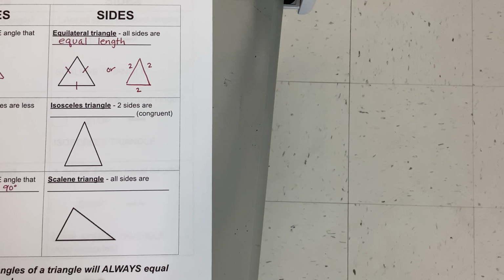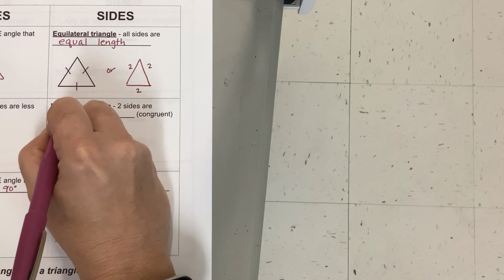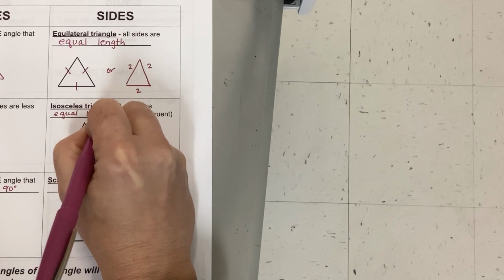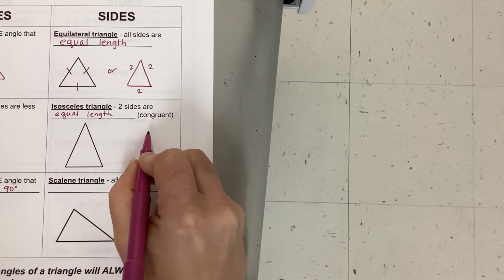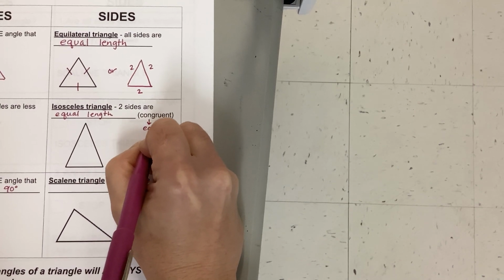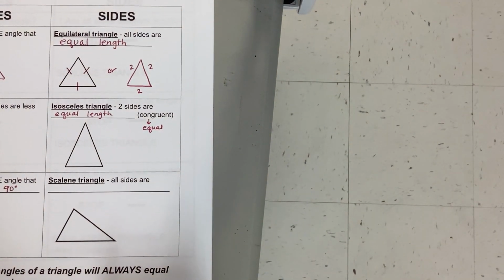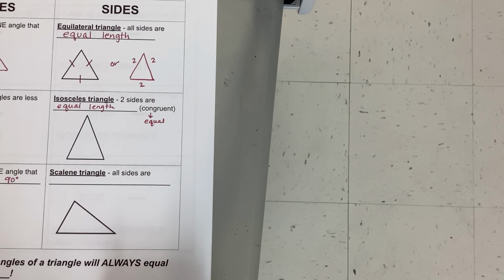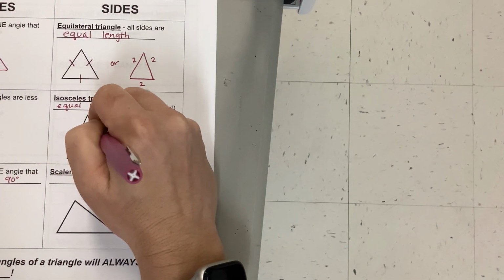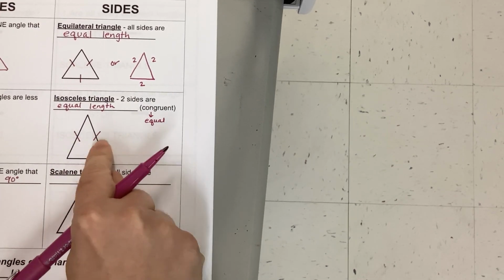Okay, an isosceles triangle means that at least 2 of the sides are equal length, or congruent. Congruent is another word for equal. And again, this might be indicated with the hash marks, showing 1 and 1 here means those 2 are equal length.